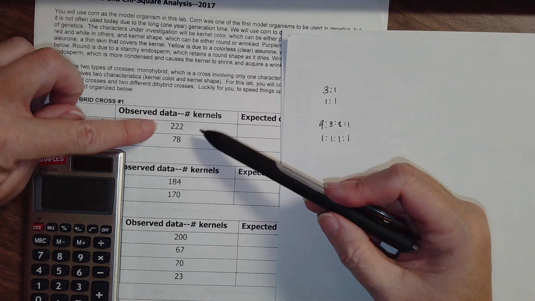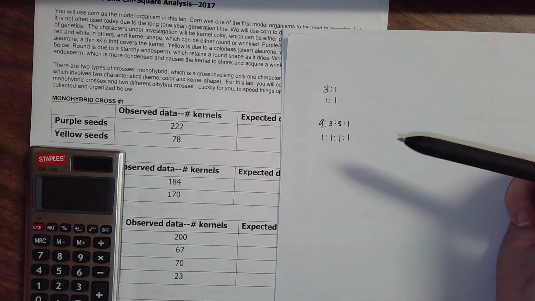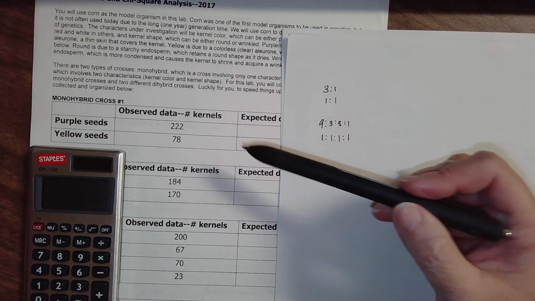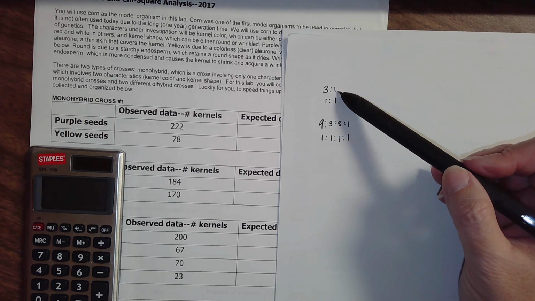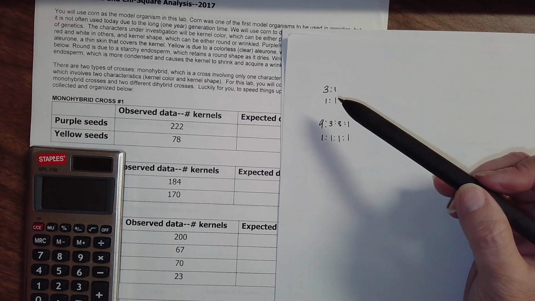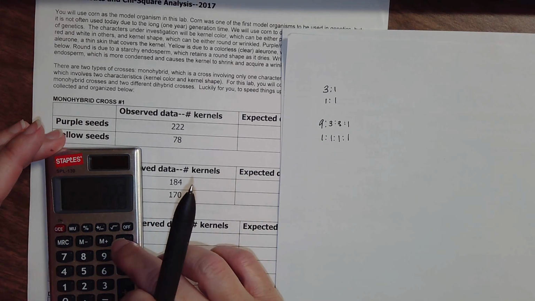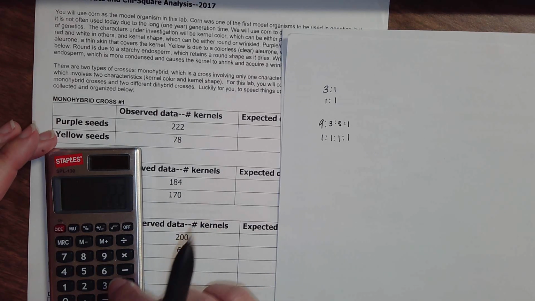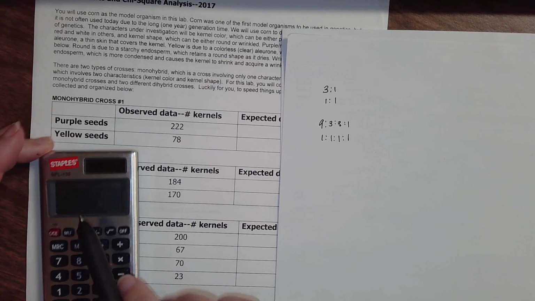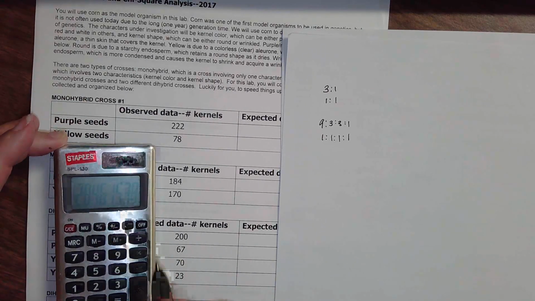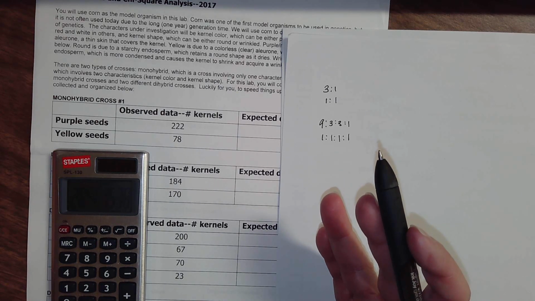In other words, I'm looking at this right here. Is this ratio 3-to-1 or 1-to-1? Well, clearly 78 and 222 are not the same, so it's not 1-to-1. It's closer to a 3-to-1 ratio. The way you can see what the exact ratio is, take the big number, 222, and divide by the small number, 78, and that gives you 2.846. I know you can't see that, but there you go, 2.846 to 1. So that's close to a 3-to-1 ratio.